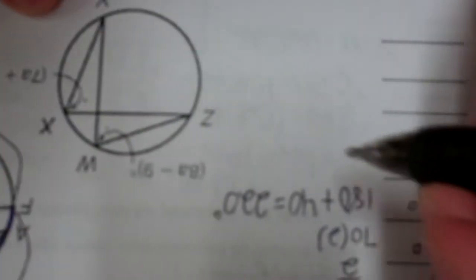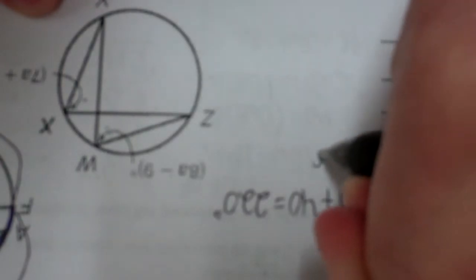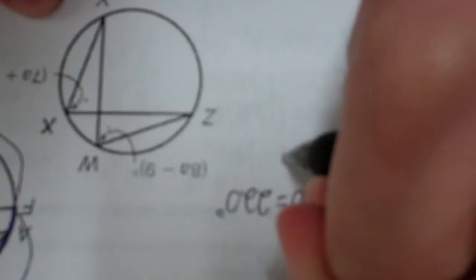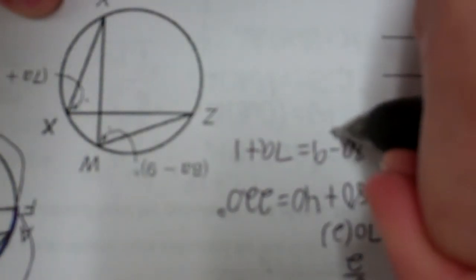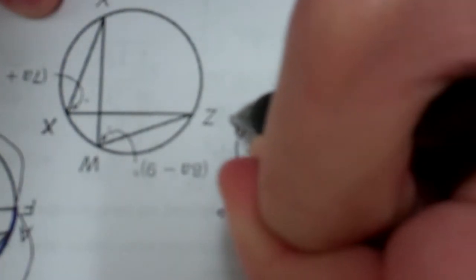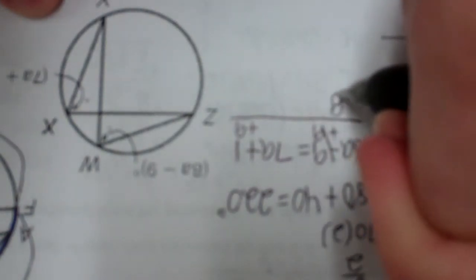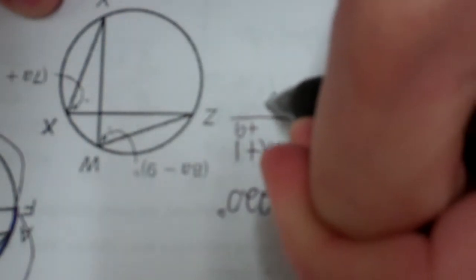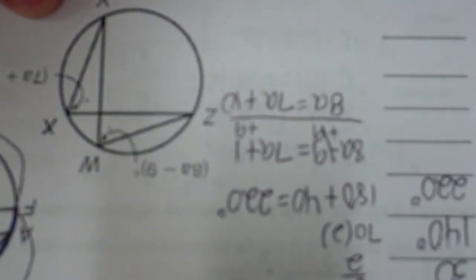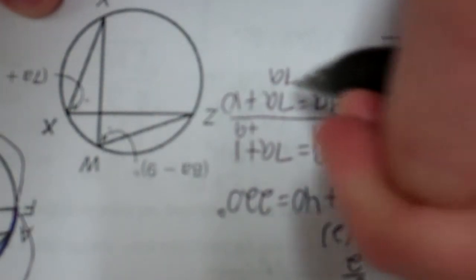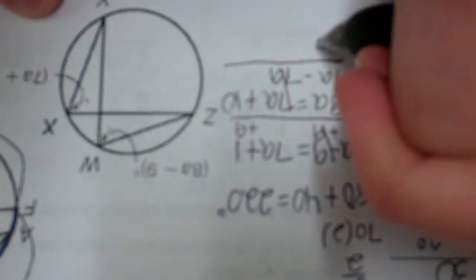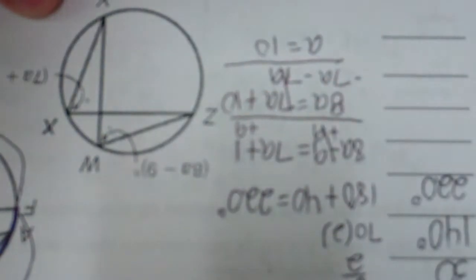So we're going to have 8A minus 9 equals 7A plus 1. I'm going to add 9, 8A equals 7A plus 10. Subtract 7A, subtract 7A. So A equals 10. So I'm going to write that there.